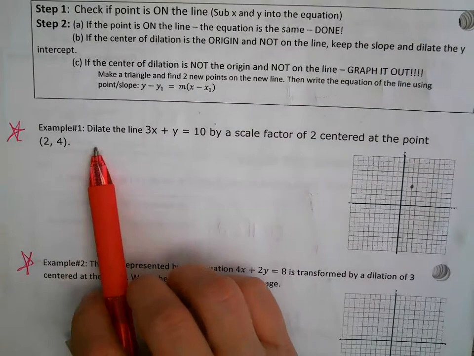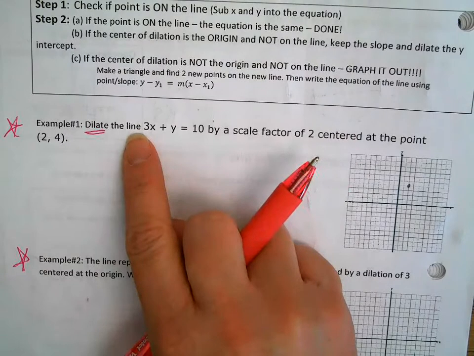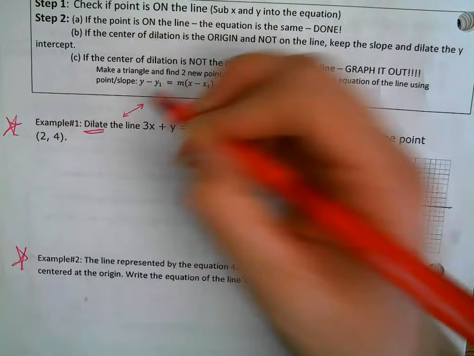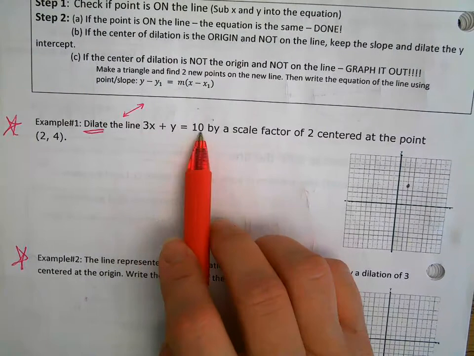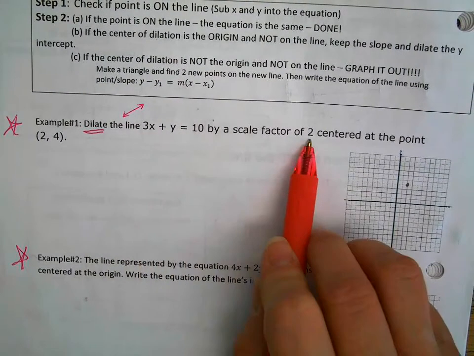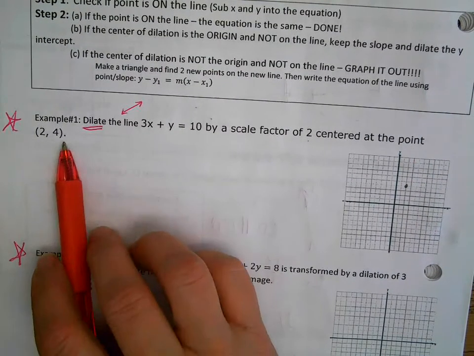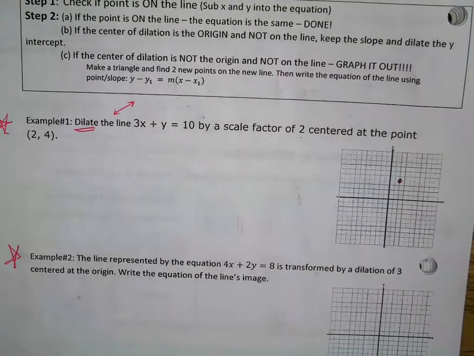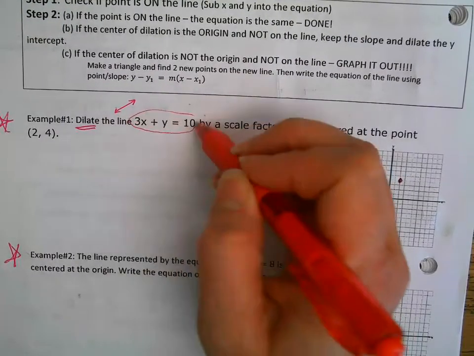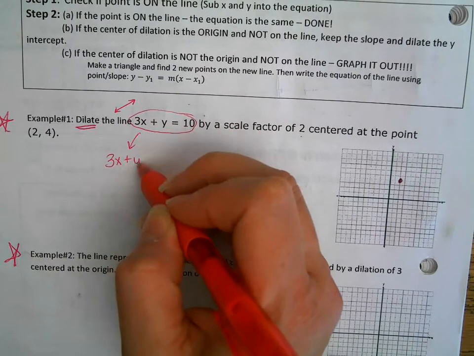In example 1, we're dilating the line. A line, remember, is infinite with arrows at either end. 3x plus y equals 10 by a scale factor of 2 centered at the point 2, 4. So you have to graph this. I've already graphed this point 2, 4 for myself, but this line here I need to graph. 3x plus y equals 10.